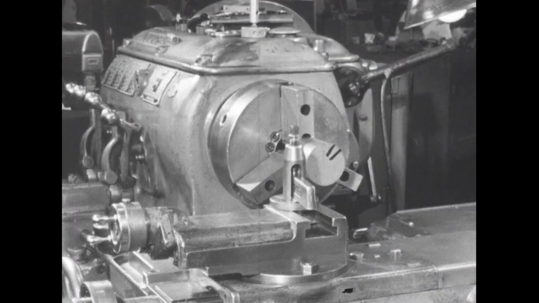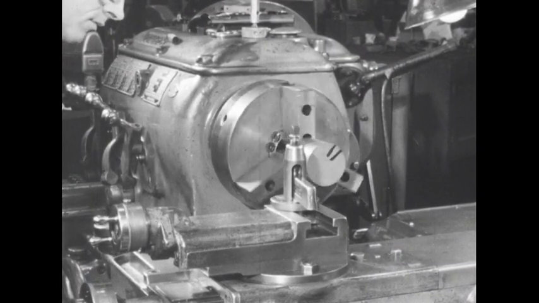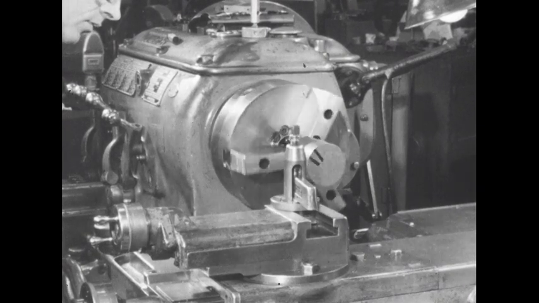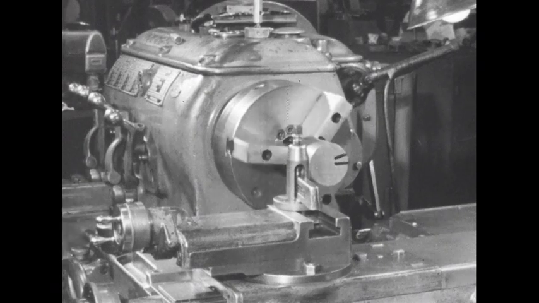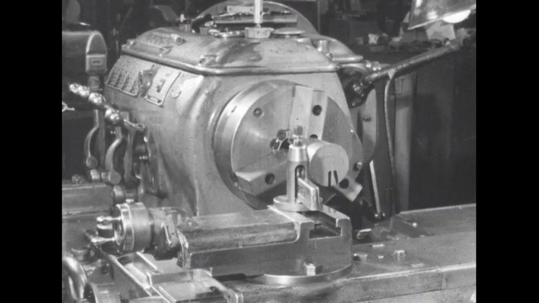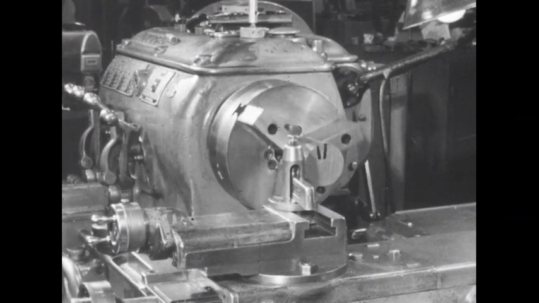The spindle may be rotated clockwise or counterclockwise. The selection of speed and direction depends on the type of material, workpiece diameter, and type of cutting tool.